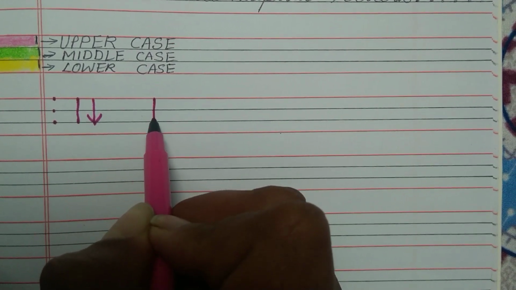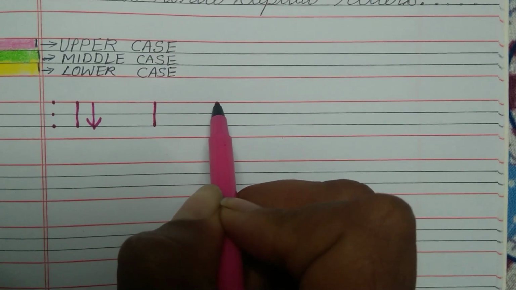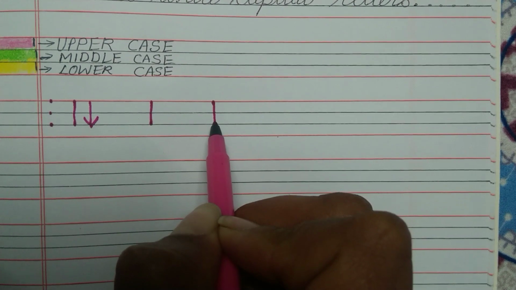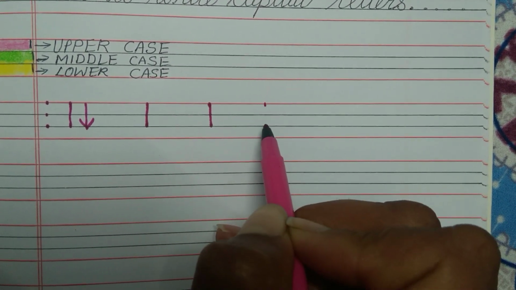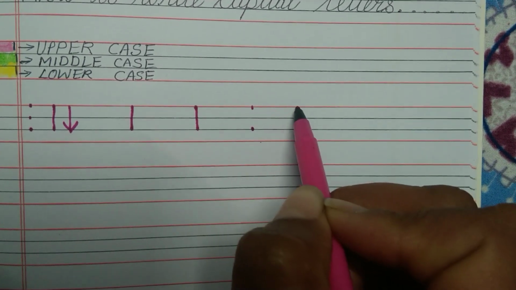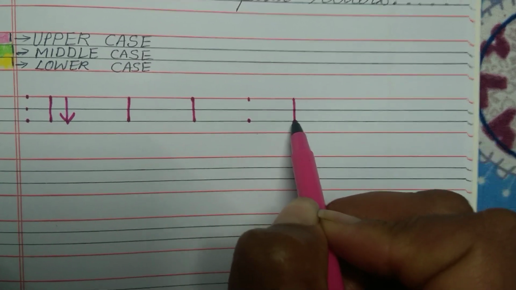Up to down. Up to down is standing line.